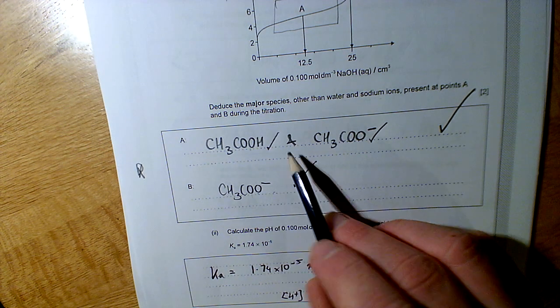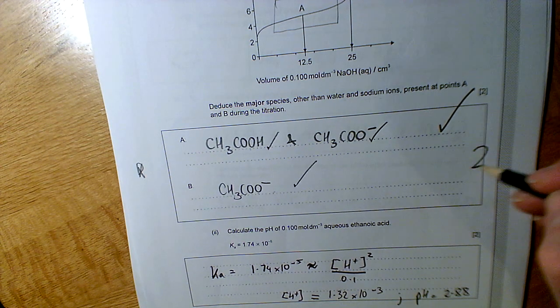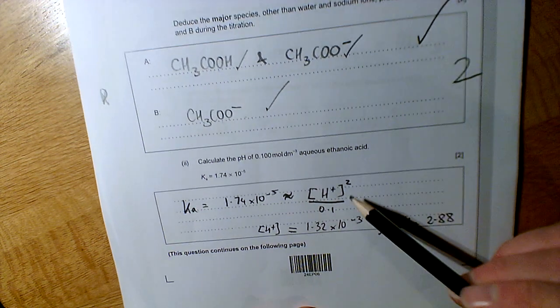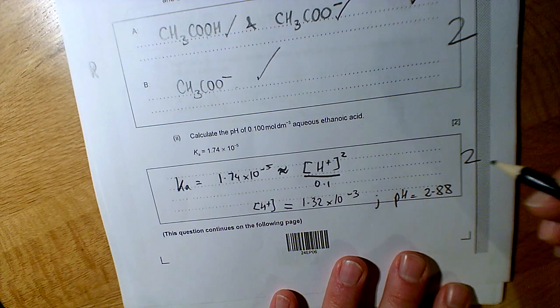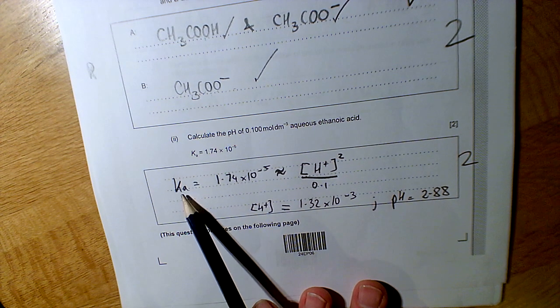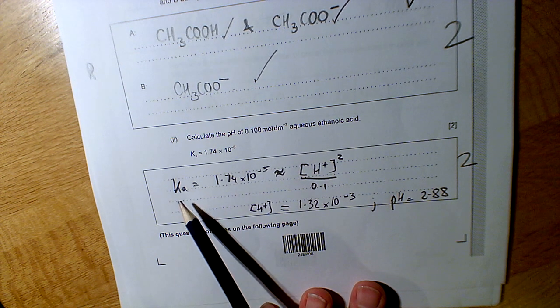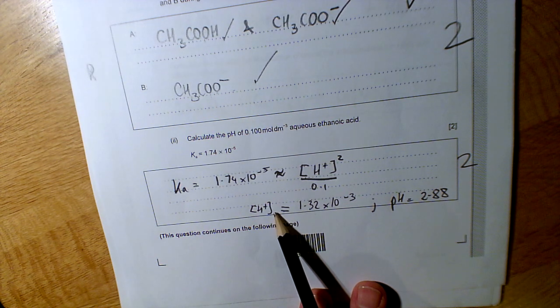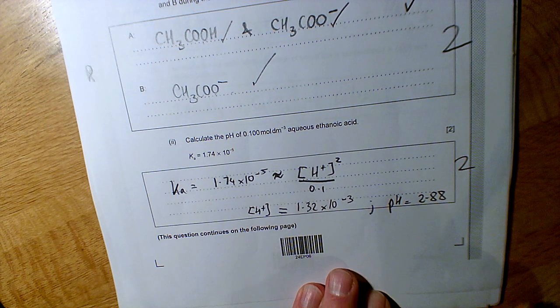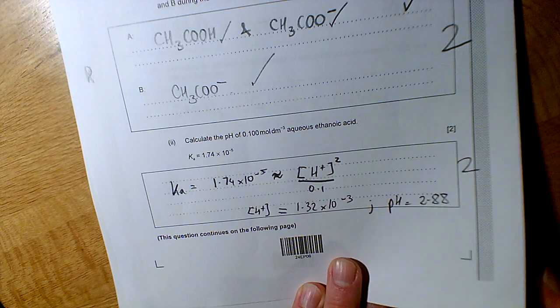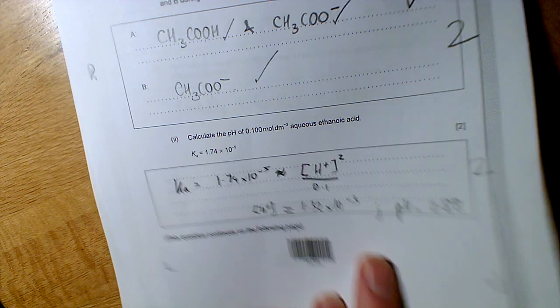A lot of people got this mark. Very few people got this mark. 2 marks in total there. This question was done extremely well. Nearly everybody got 2.88 for that one, so I'm not going to spend too long on it. You know how to turn Ka into hydrogen ion concentration using this equation and converting that to pH. So really, I'm not going to dwell on that at all. Absolutely standard stuff, which you did very well on.